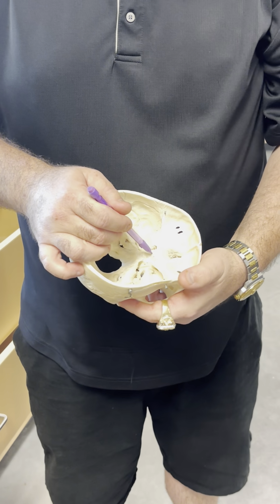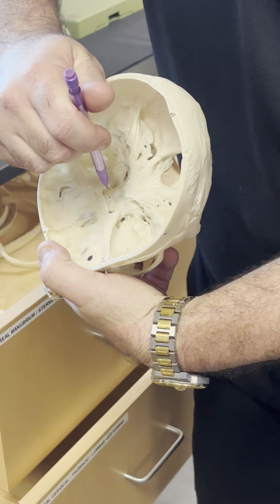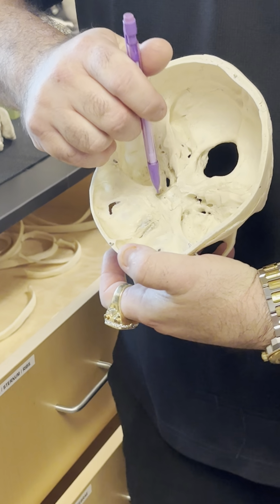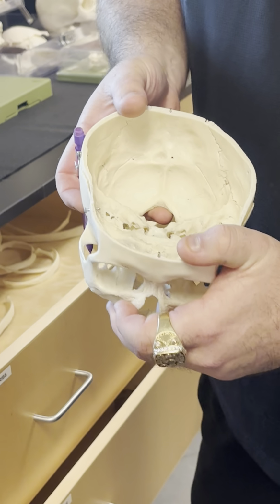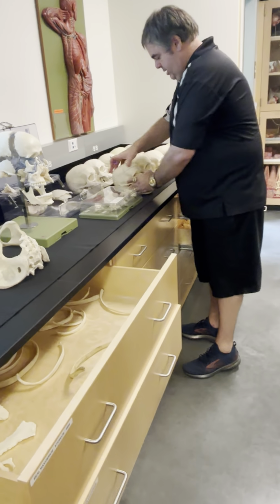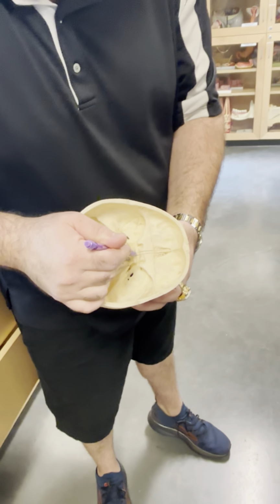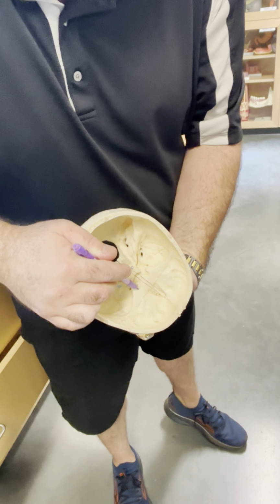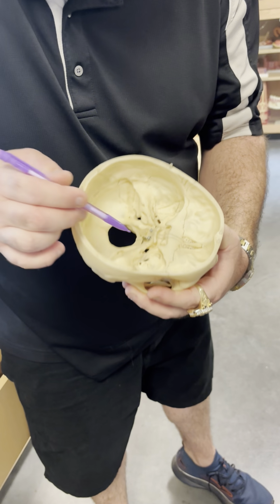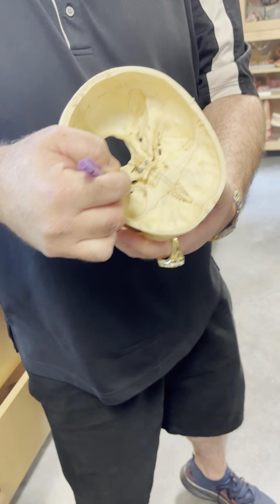You have the sella turcica. And then right in front of the sella turcica, you have these openings we call the what? The optic foramen, the optic canals. Looking at the cast of the skull, sella turcica, right in front are the optic canals. Right here, you can see this opening, oval shaped, that's the foramen ovale.